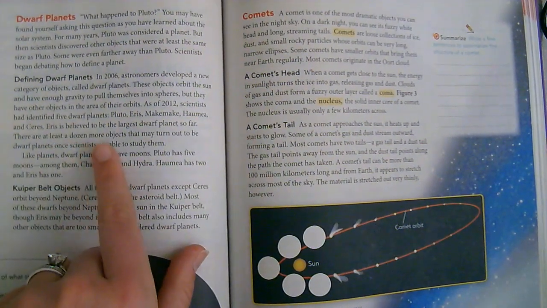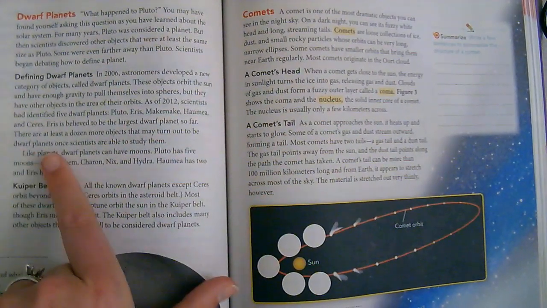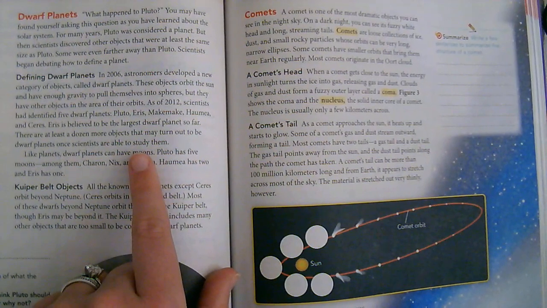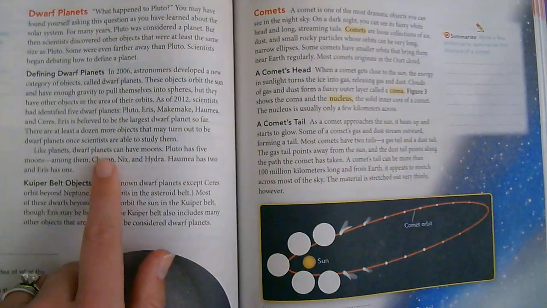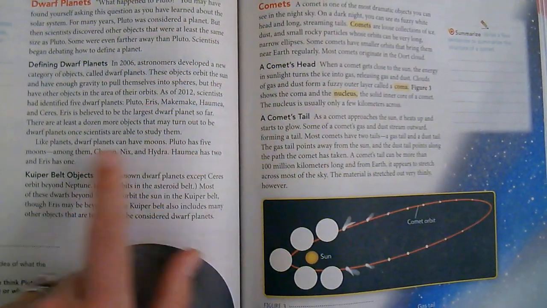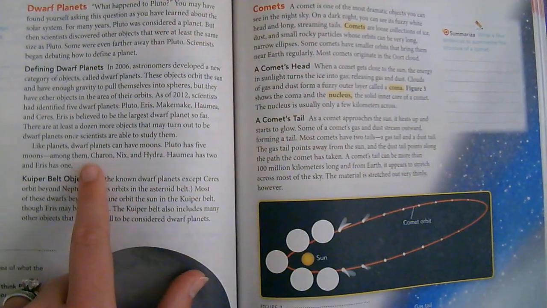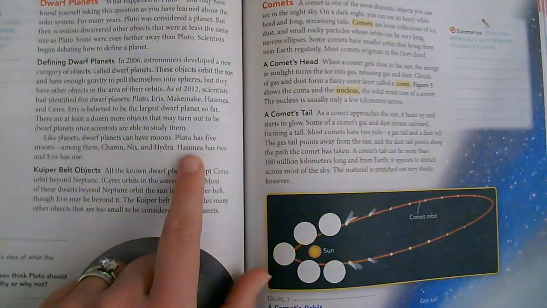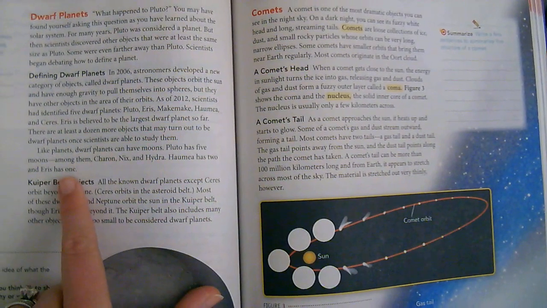There are at least a dozen more objects that may turn out to be dwarf planets once scientists are able to study them. Like planets, dwarf planets can have moons. Pluto has 5 moons, among them Charon, Nix, and Hydra. Haumea has 2, and Eris has 1.